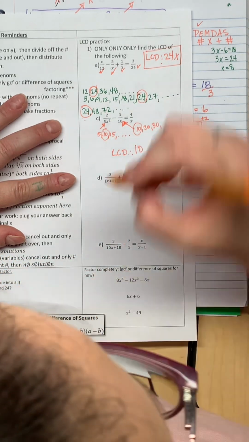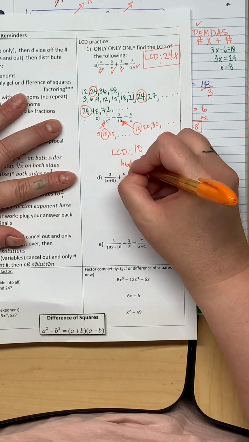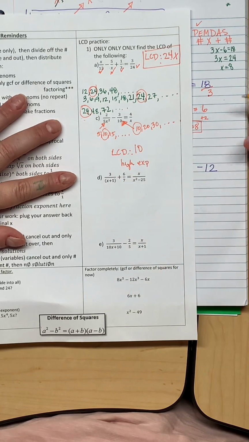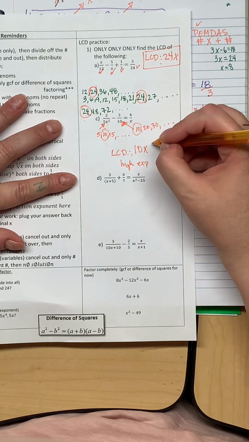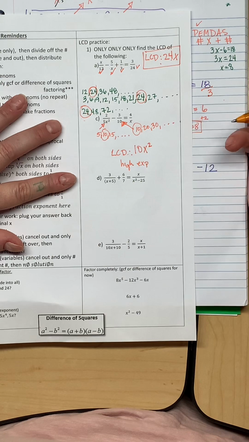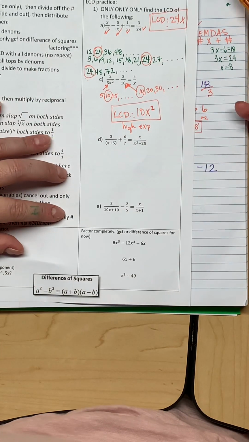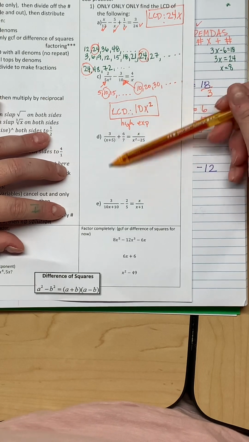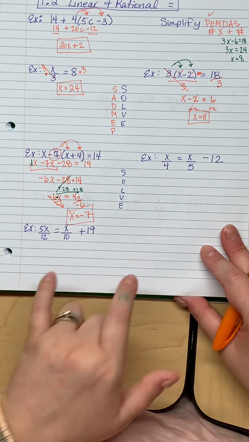So my LCD is definitely going to be a 10. And then we actually use the highest exponent of the letters. So I got an x and an x squared. I'm going to use the highest exponent, squared. So that's my LCD. We'll work on these next two in a second. So let's maybe whip out these two examples because they're kind of small, and then I'll do a different video for the next ones.